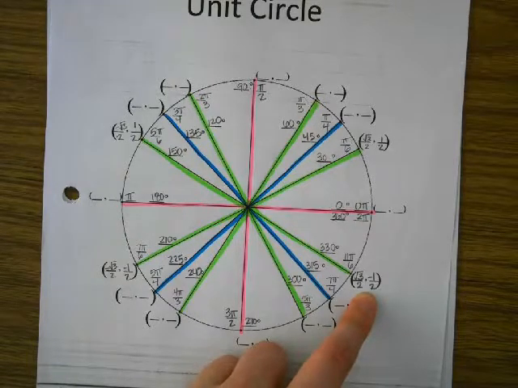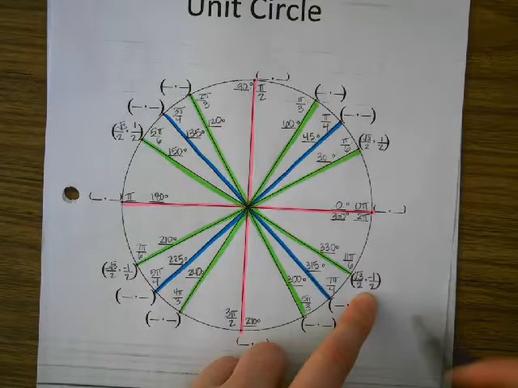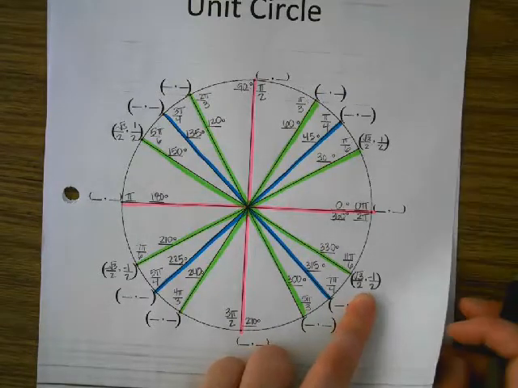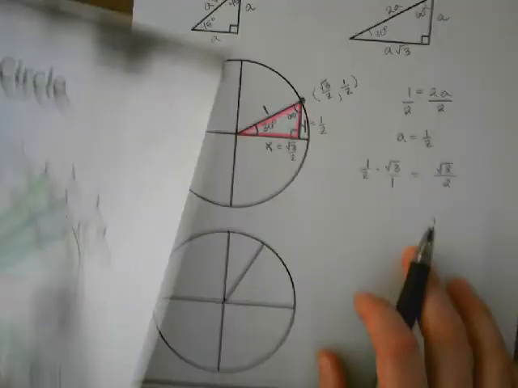Now, remember what I said before we started. I'm not going to make you go through this process again. I'm going to tell you where the numbers come from so they make sense. Okay? Where did they come from? That's what I just showed you, the triangles.